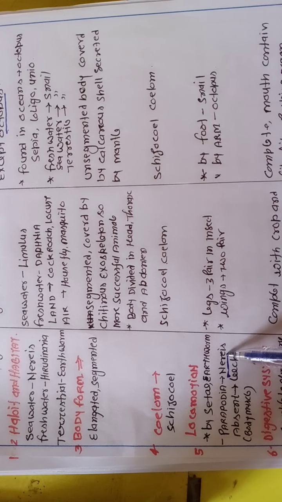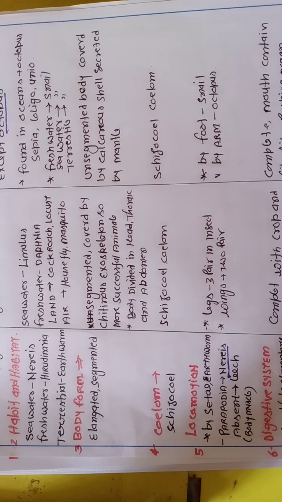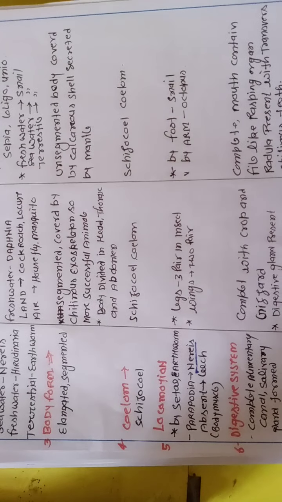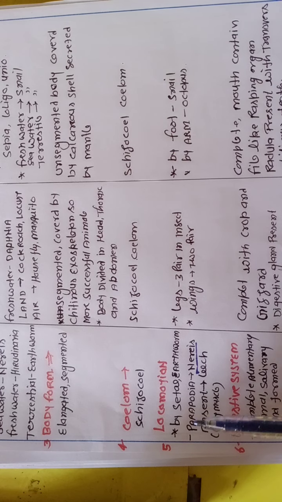It means parapodia are the locomotory organ, but here chaetae are embedded. Chaetae are the chitinous S-shaped structures. Okay, and the locomotory organ is absent in which animal? It is absent in the leech. Leech means Hirudinea. So how can the leech move? The leech can move by the muscles of the body. It means a looping type of movement is shown by the leech.